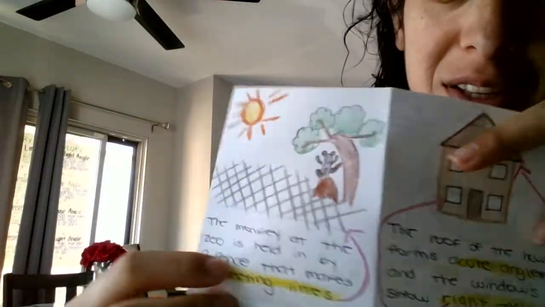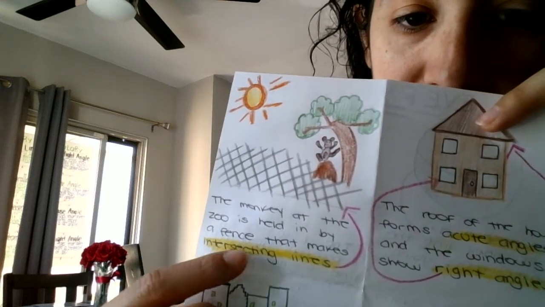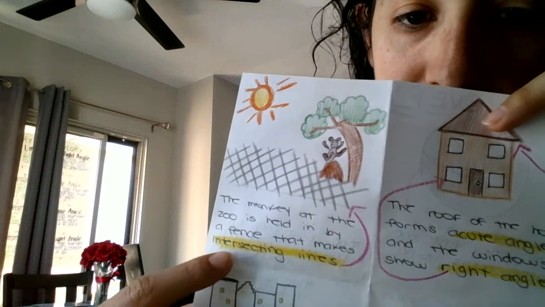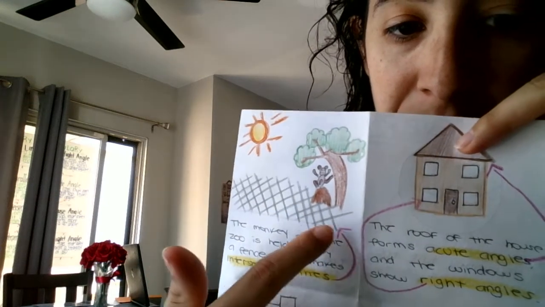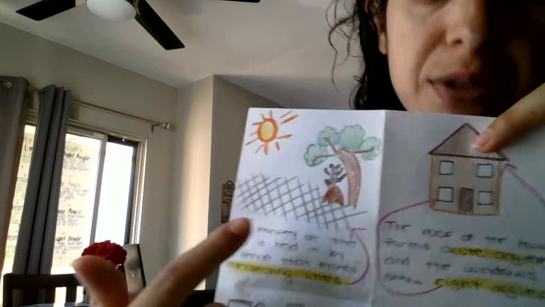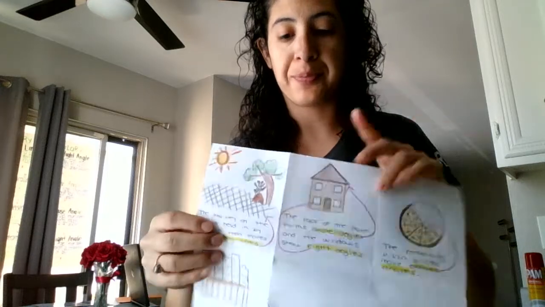Sorry, I'm reading backwards. The monkey at the zoo is held in by a fence that makes intersecting lines. So I highlighted intersecting lines and I pointed to the fence. Remember, intersecting lines cross. Okay, they just touch each other at some point.